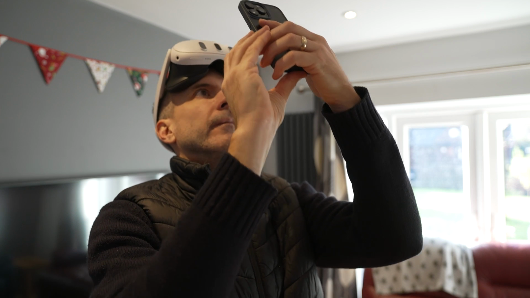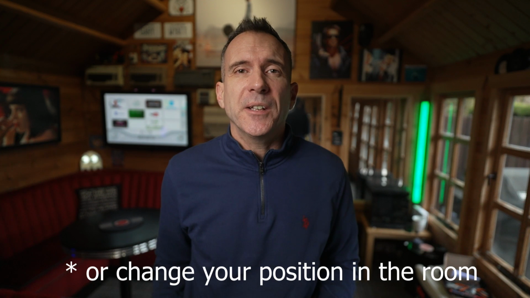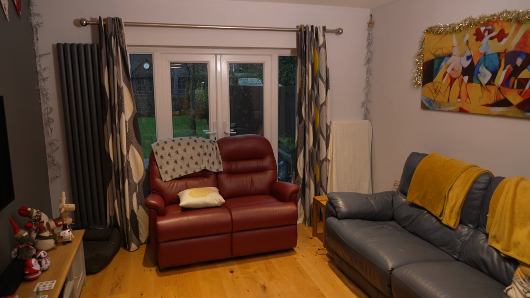And if you are falling below 30 in any given area, then try and increase the light as evenly as you can. And when you add additional lighting, rather than have the light aimed at you directly, it's much better to bounce the light, and this gives you a much softer and even lighting.